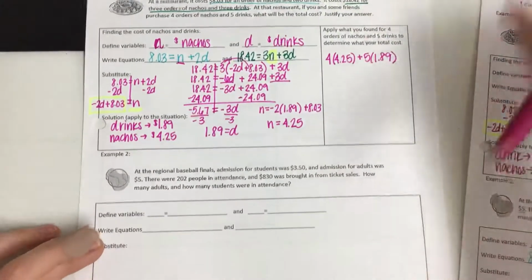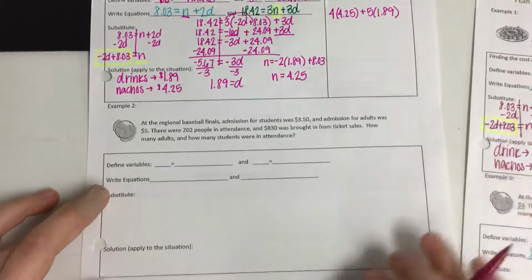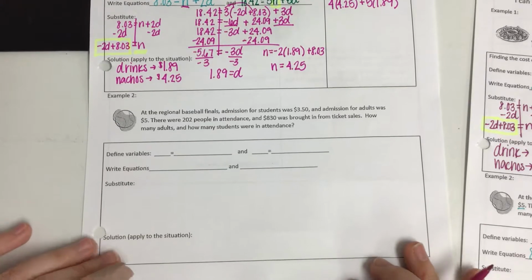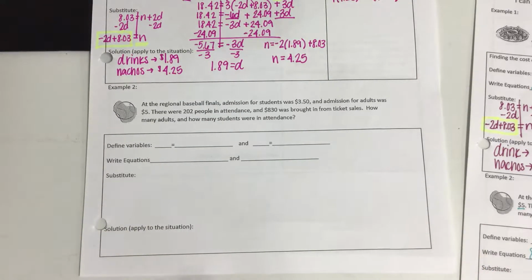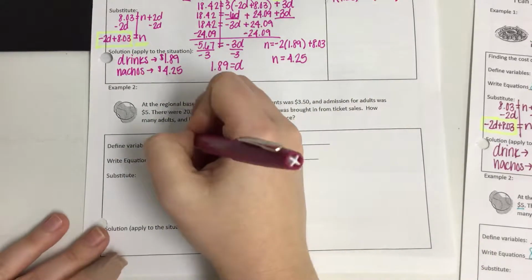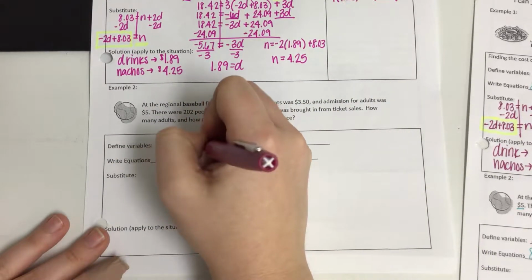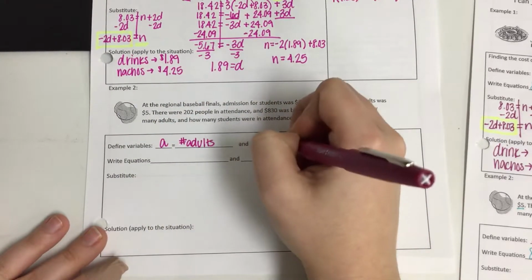Number 2 says that the regional baseball finals, admissions for students was $3.50 and admission for adults was $5. There were 202 people in attendance, and $830 was brought in from ticket sales. How many adults and how many students were in attendance? So the 2 things that we don't know are our number of adults, which we can say is our A, and our number of students, which we can say is our S.